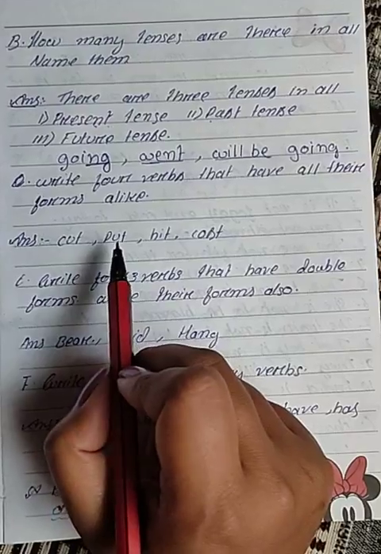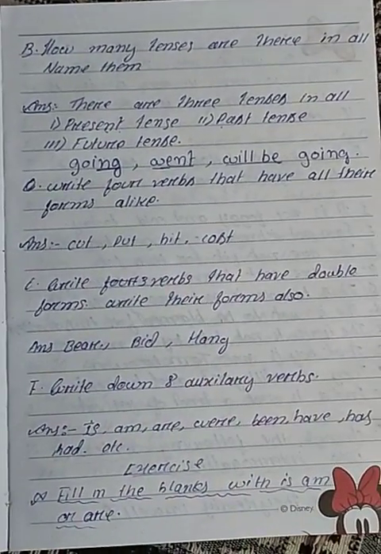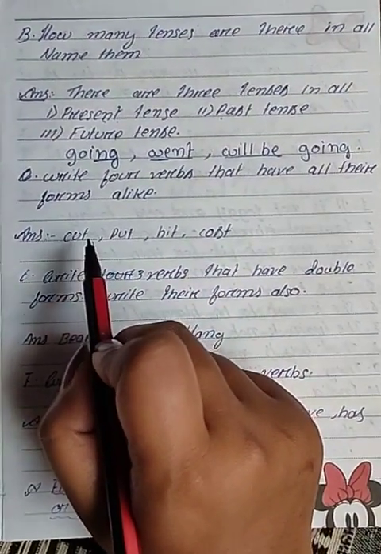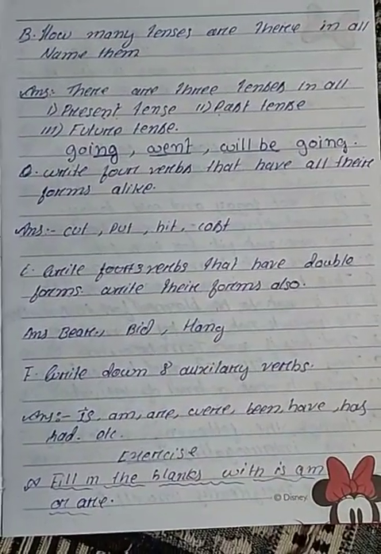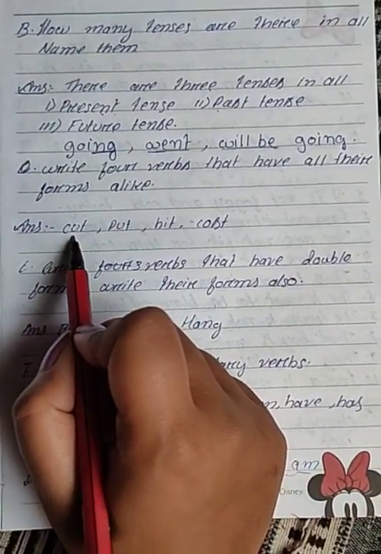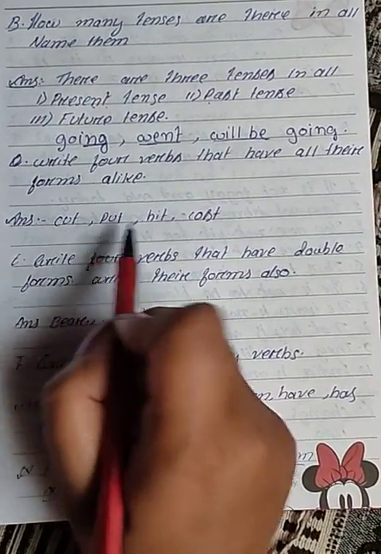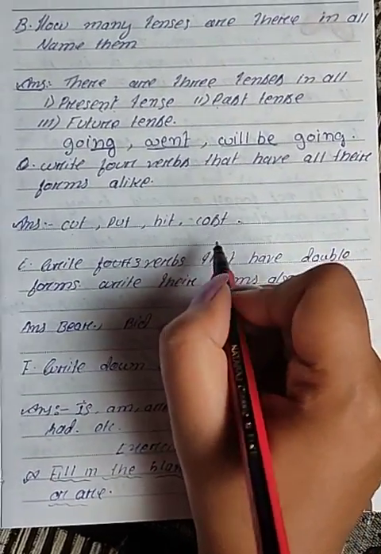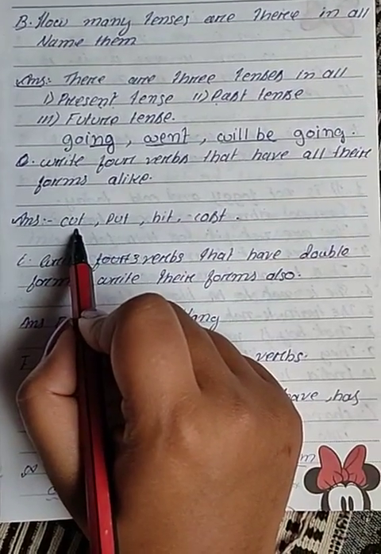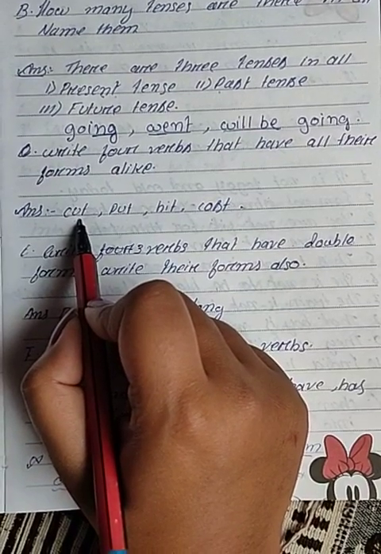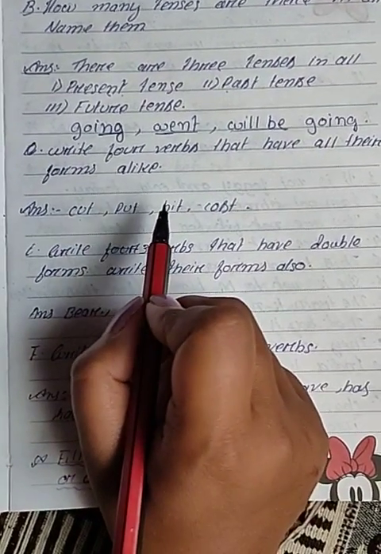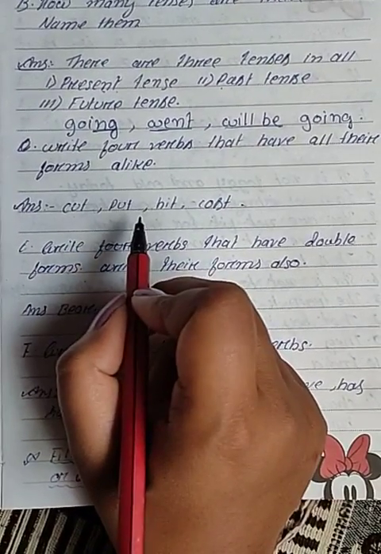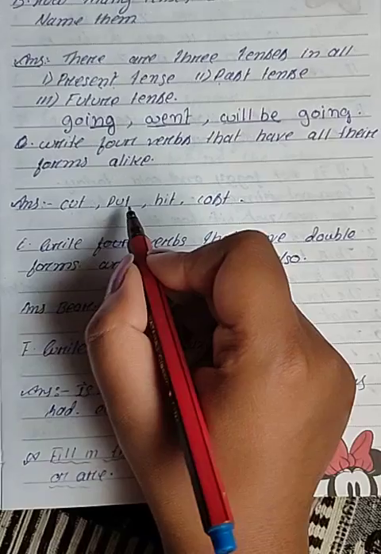There are several verbs where you cannot put them in first form, second form or third form. For example, there are some verbs like cut, put, hit and cost. They don't have separate first, second or third forms of the verb. If I say Ram cut his finger, that means it is in present tense. Or if I say Ram has cut his finger, that means it is in past tense.